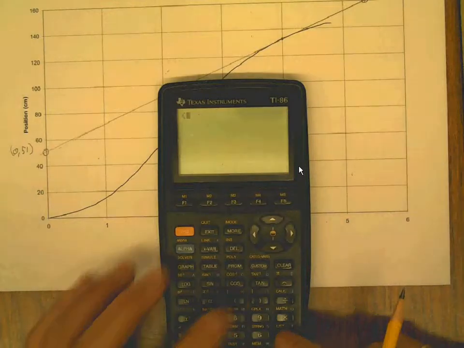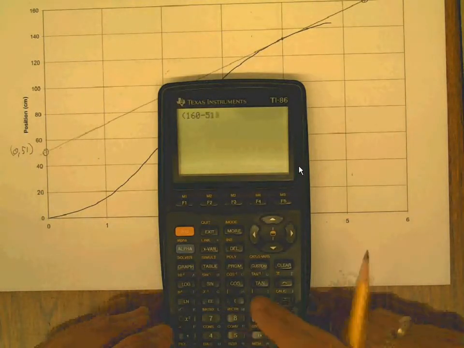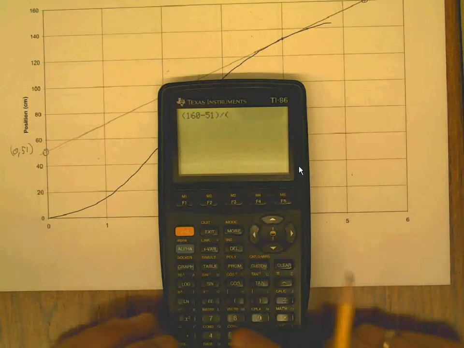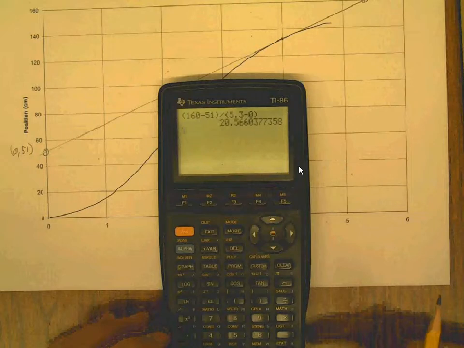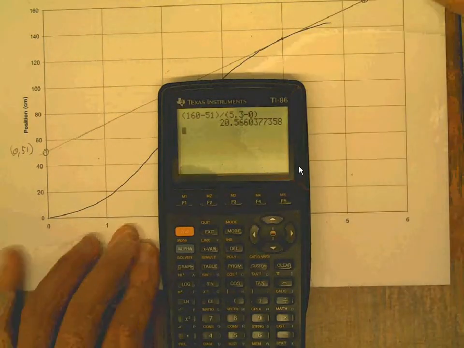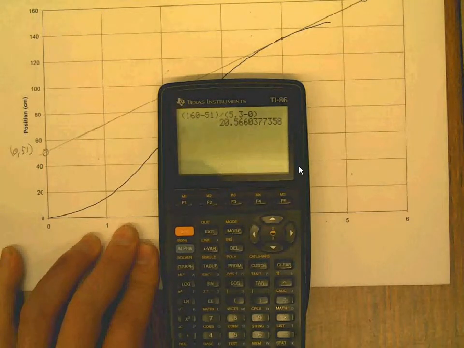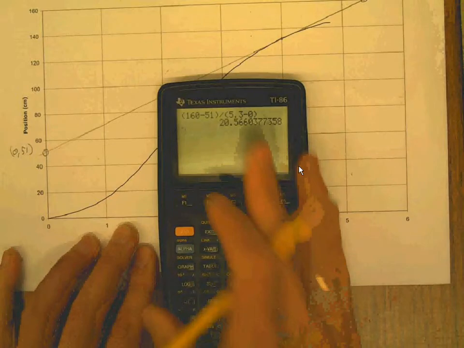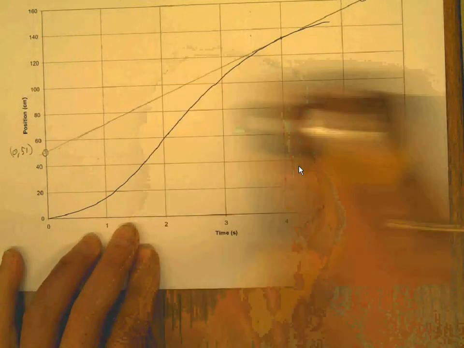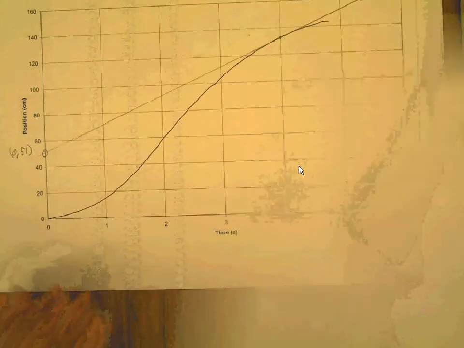Okay, parentheses. You've got to use parentheses. 160 minus 51 divided by parentheses 5.3 minus 0. And that's 20.6. And that's centimeters per second. The slope of position is velocity, right?